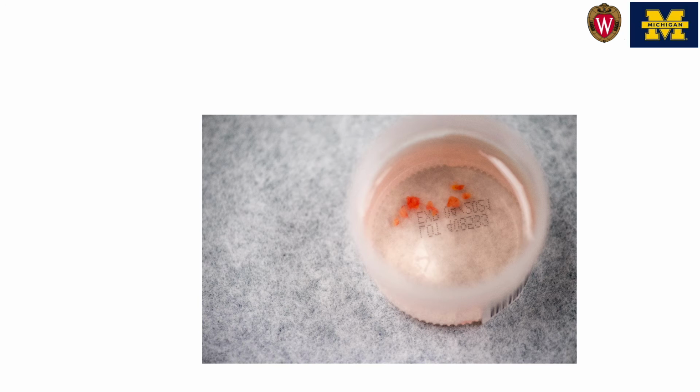Here's an image of labial salivary gland biopsies in their formalin container about to be shipped off.